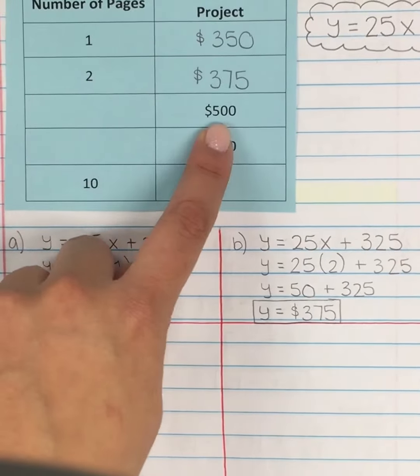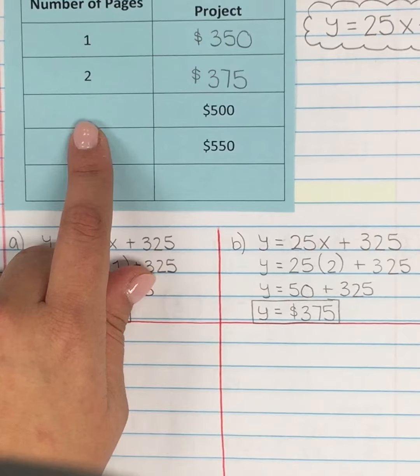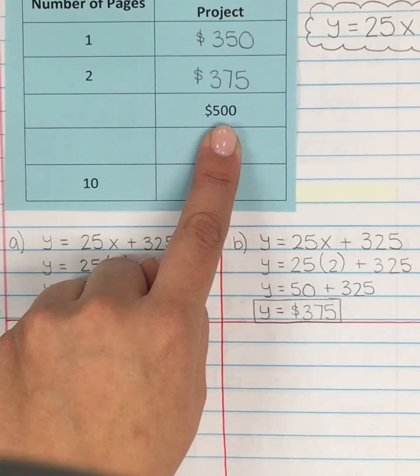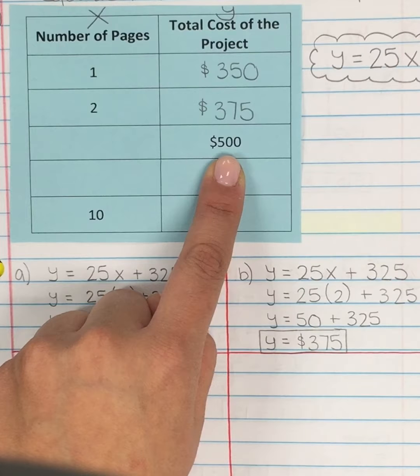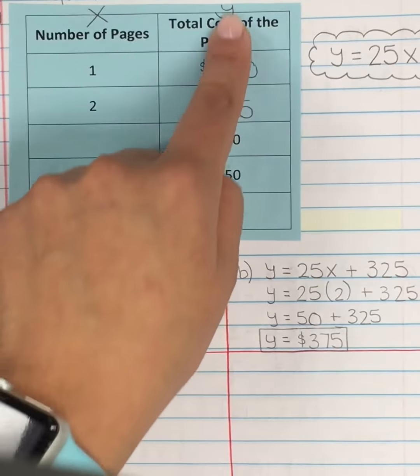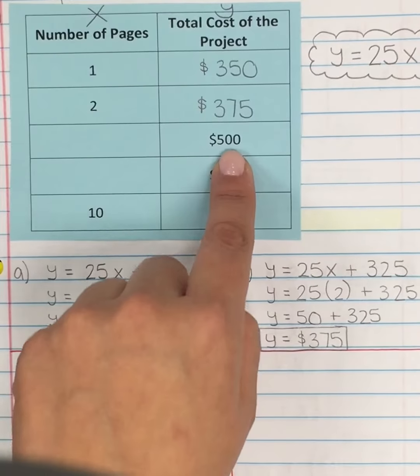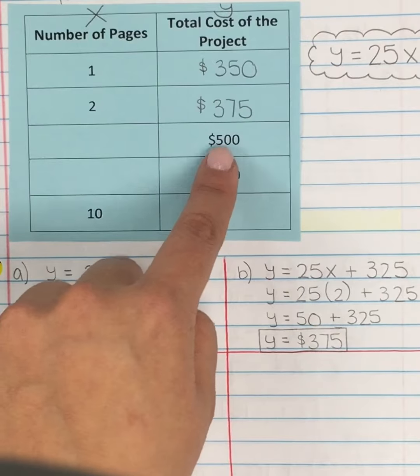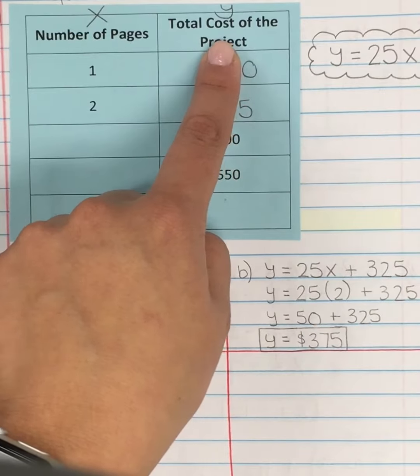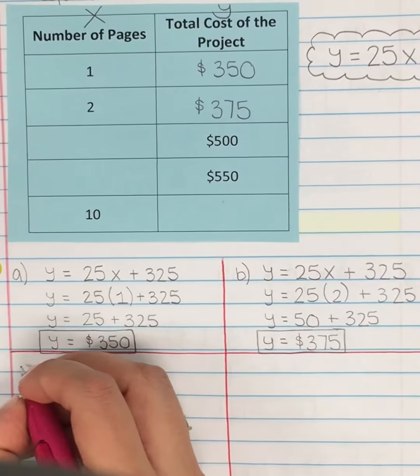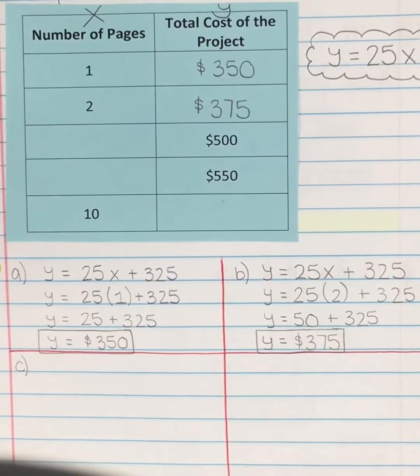Now, the next row, you'll notice we don't have the X. We have $500, but is that the X or the Y? That is in the Y column. So this time, we're not going to substitute 500 for X. We're going to substitute 500 for Y. Here we go. This is part C.